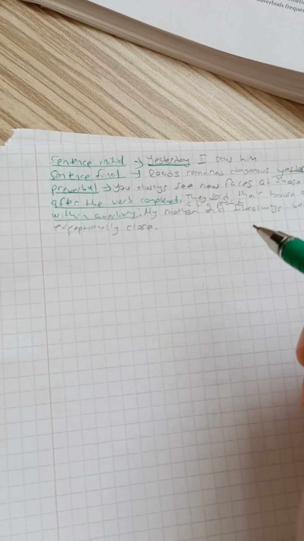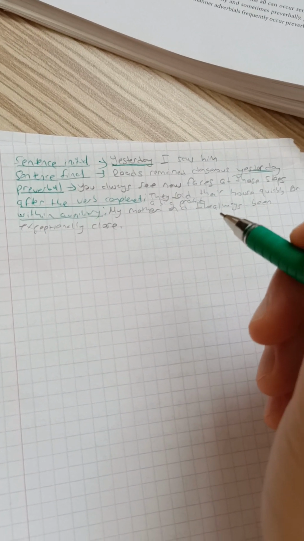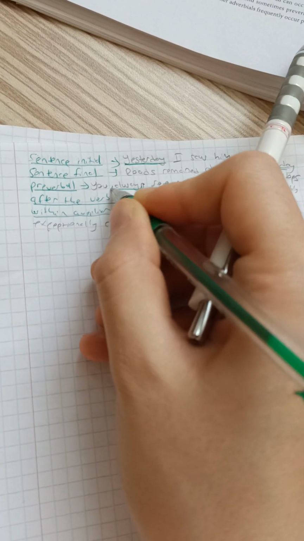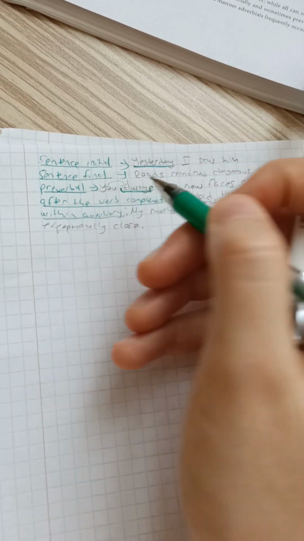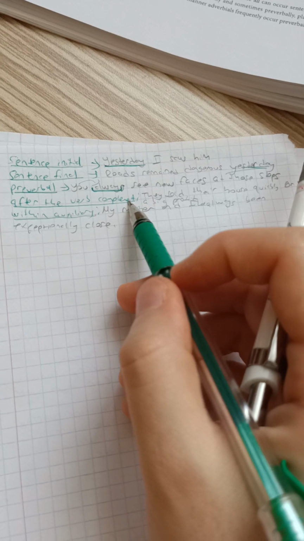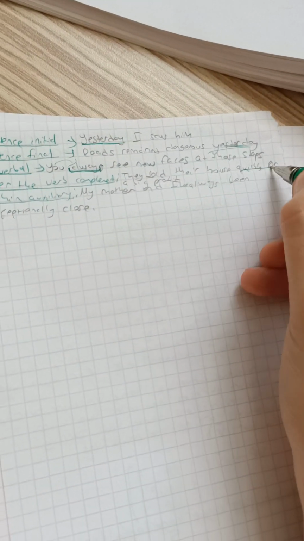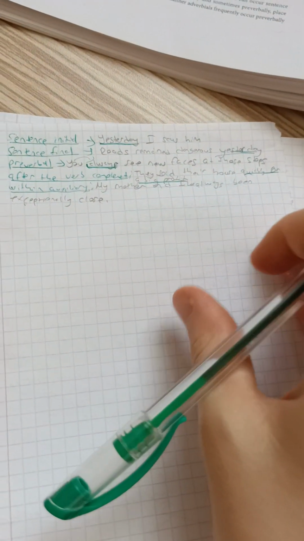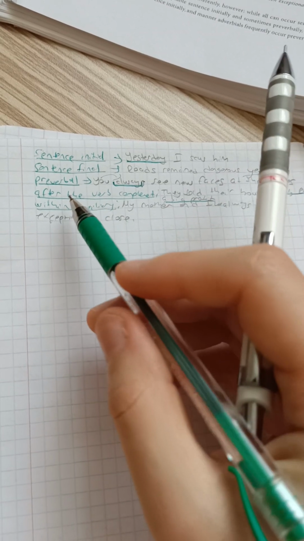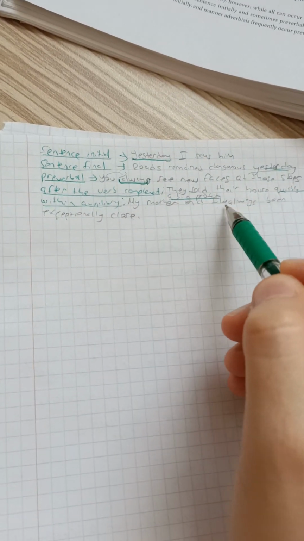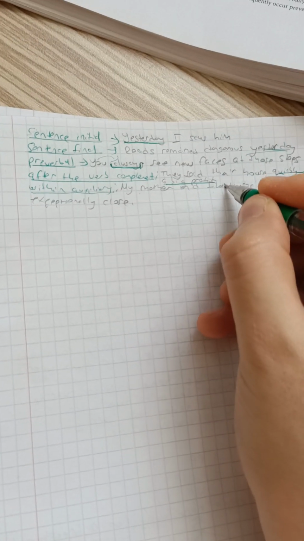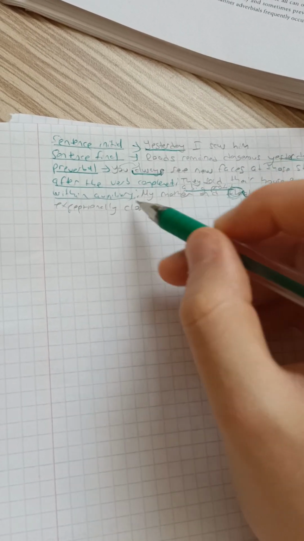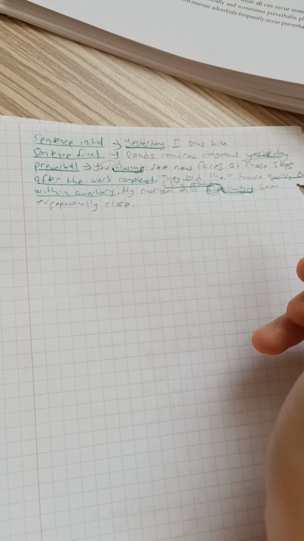And it can be used preverbally. You always see new faces at those shops, always. As we see, it is used preverbally. After the verb complement: they sold their house quickly for a big profit. And finally, they can be used within the auxiliary: my mother and I have always. As we see, we used it after have, and after the auxiliary, exceptionally close.